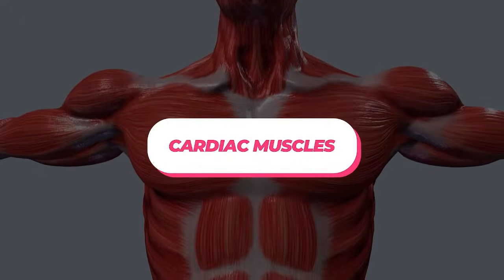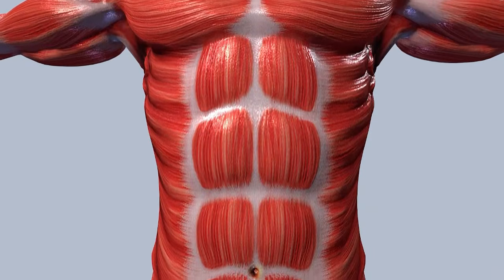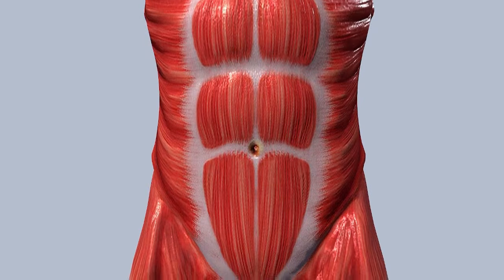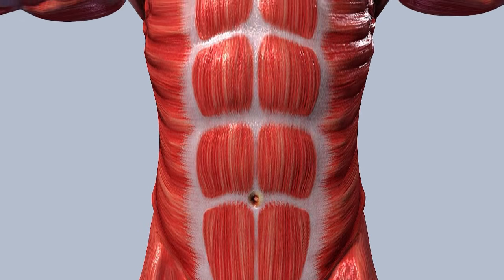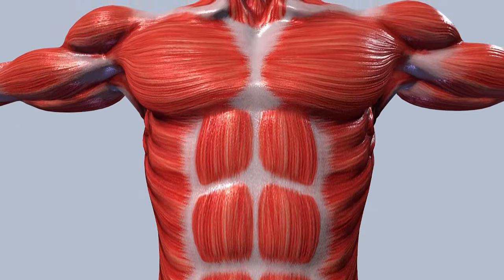Cardiac muscle. Cardiac muscle is involuntary muscle. This type makes up the walls of the heart and creates the steady, rhythmic pulsing that pumps blood through the body from signals from the brain. This muscle type also creates the electrical impulses that produce the heart's contractions.